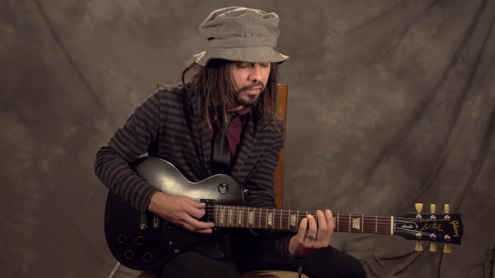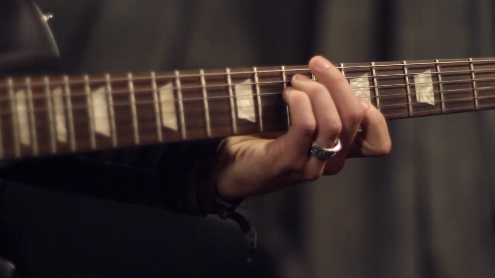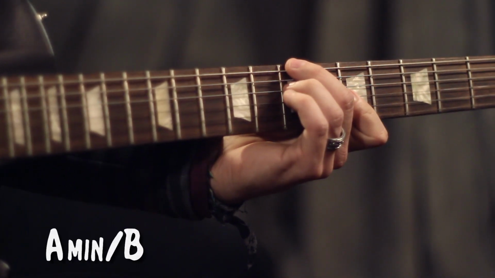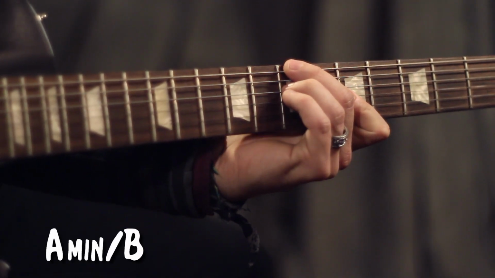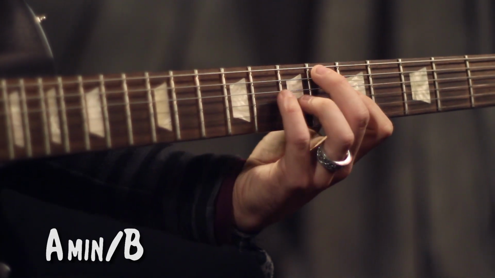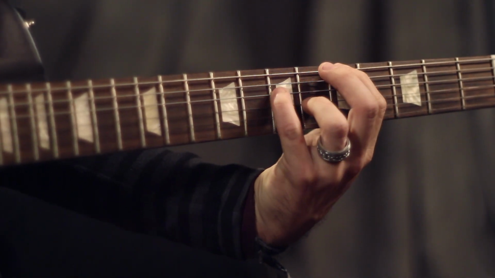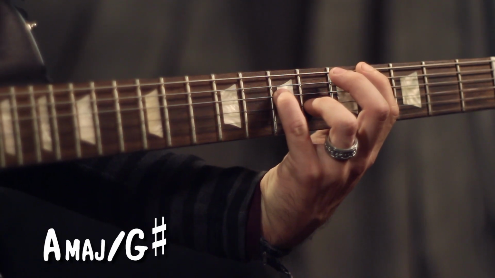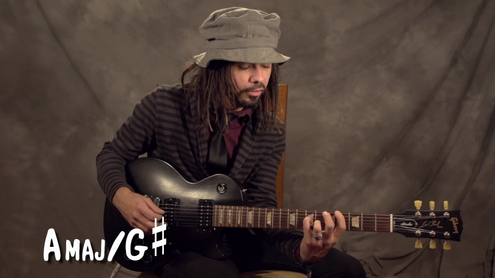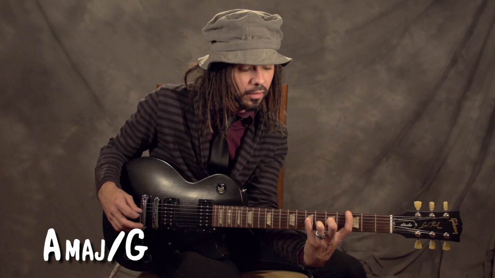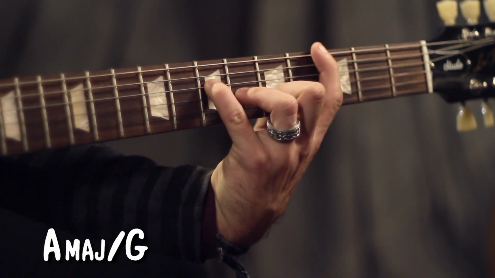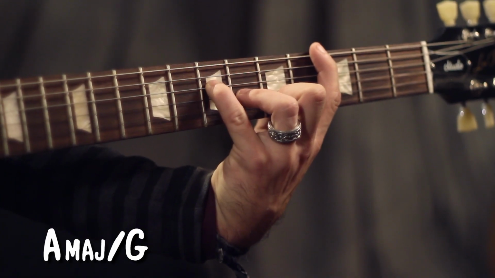So now let's take the minor. Let's put the 2 in the bass. That's a cool chord too, it's very moody. Now let's take the 7 and put it in the bass. That's got a lot of tension, but it's still very usable. That's a flat 7 in the bass.